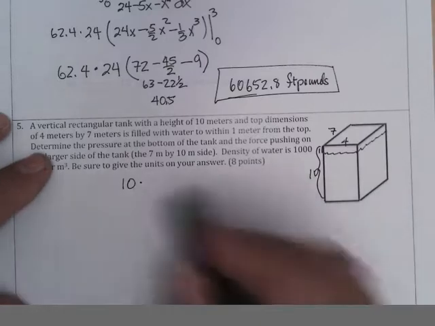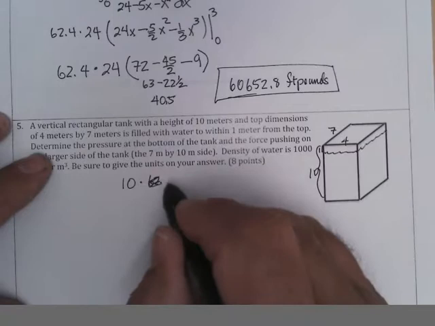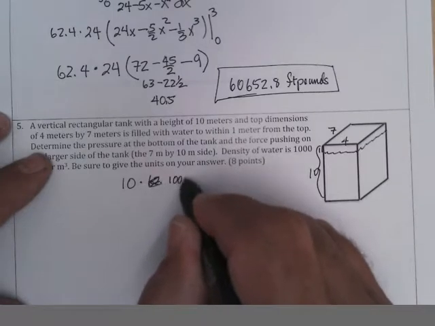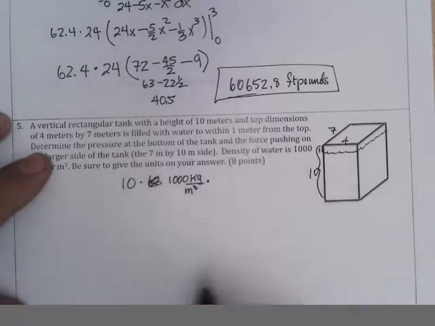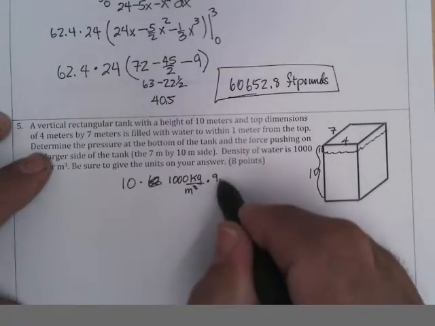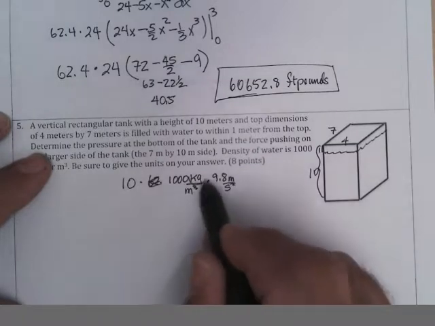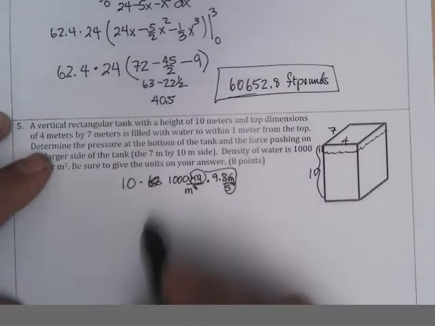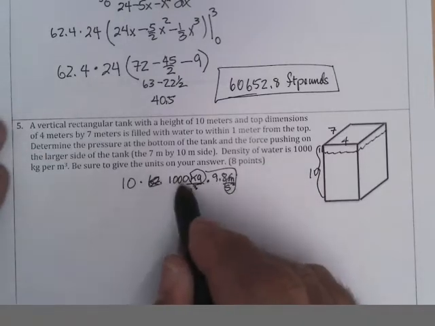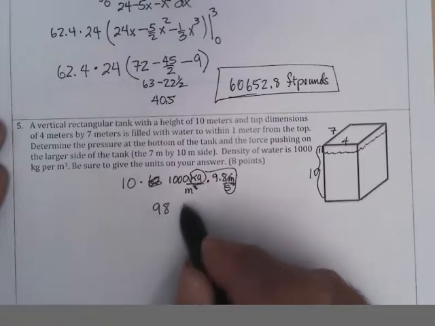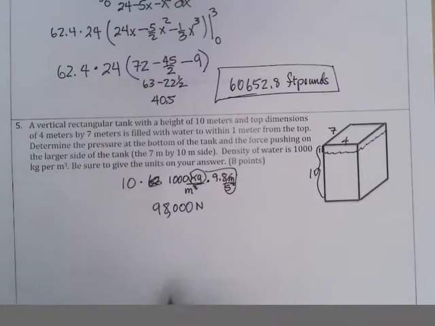The pressure on the bottom is going to be 10 times the depth. This is in meters, so we have to go 1,000 kilograms per meter cubed times 9.8 meters per second squared. This is a Newton. So we get 10 times 9,800, so it's 98,000 newtons is the pressure at the bottom.